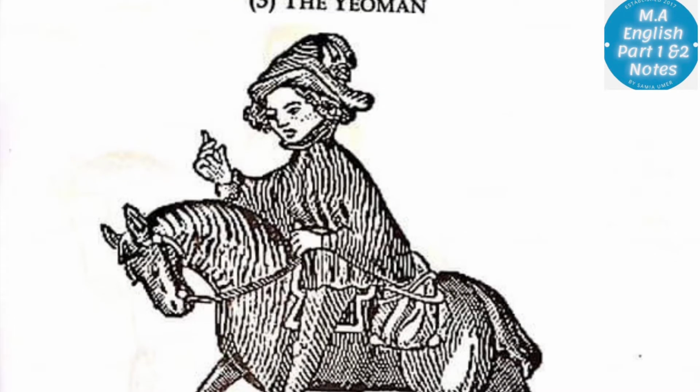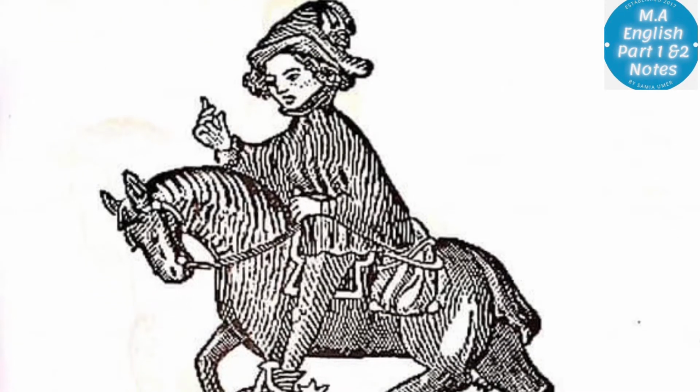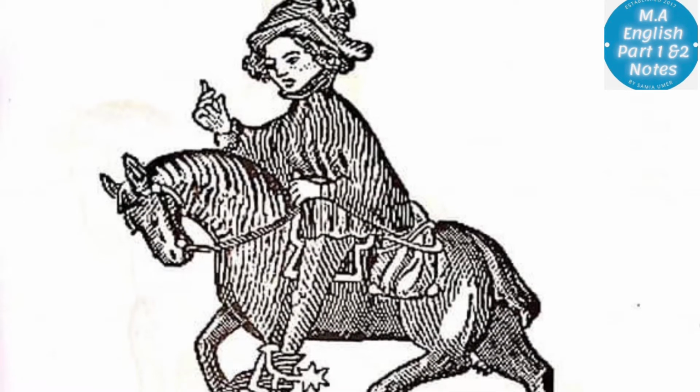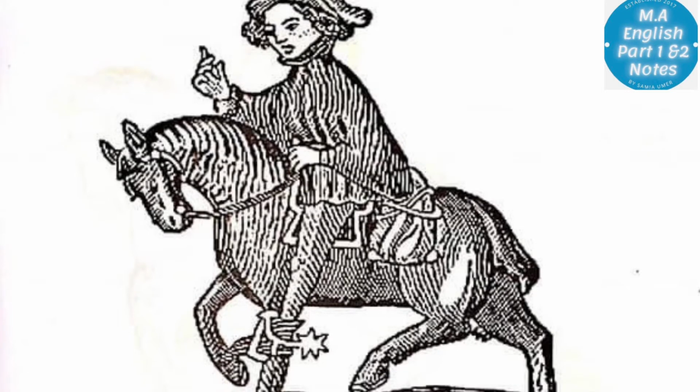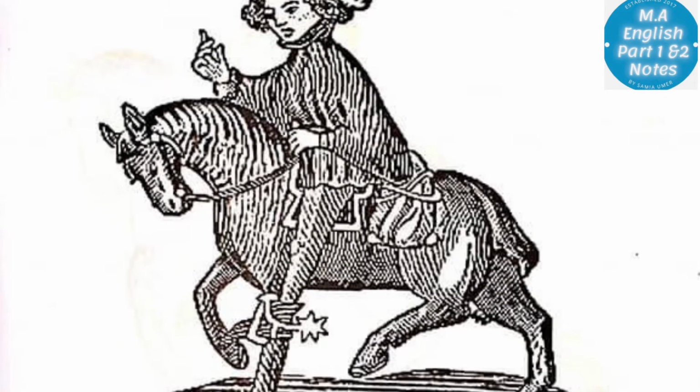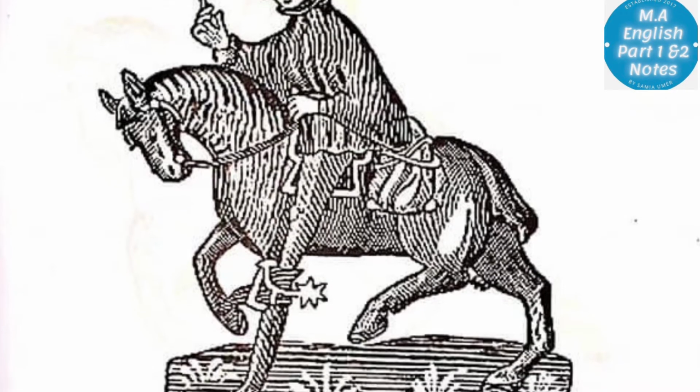He was a servant to the knight. He had only one servant, this yeoman, sitting on a horse, riding it skillfully. You can see his picture on the screen. So let's move on towards his character.